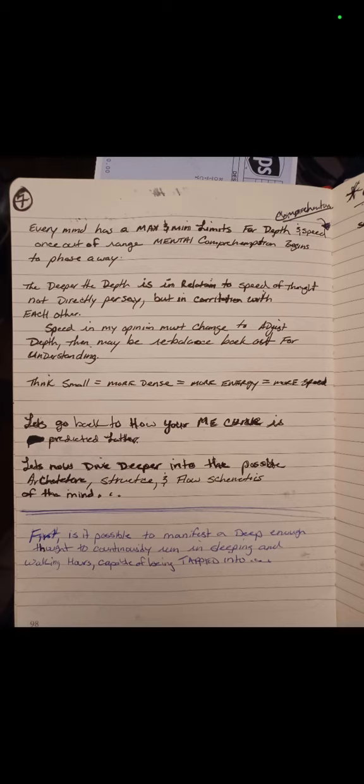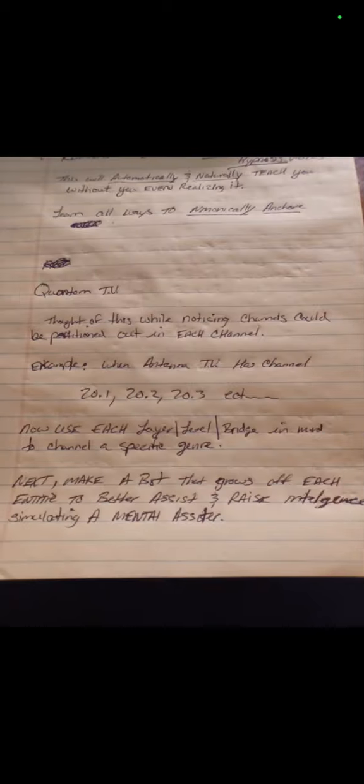And from there we went into something else. One day I was sitting around watching TV, and it was on antenna TV, and I noticed that the channels were 20.1, 20.2, 20.3. There were channels within channels.